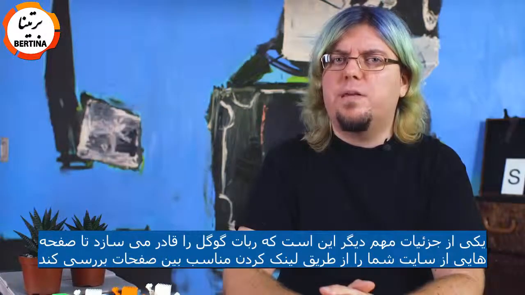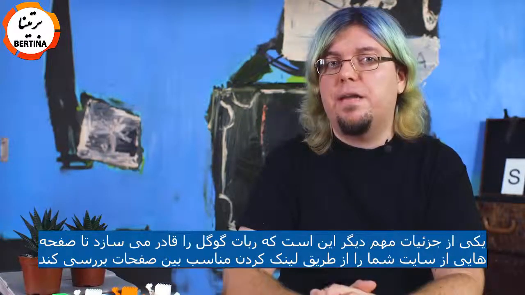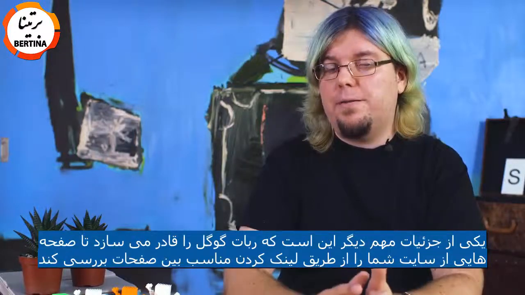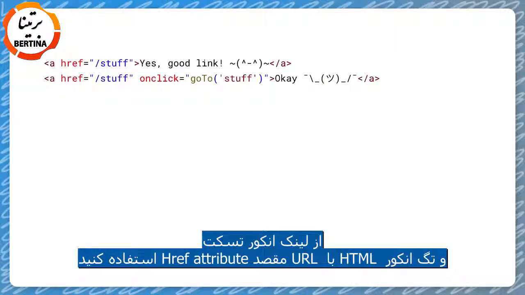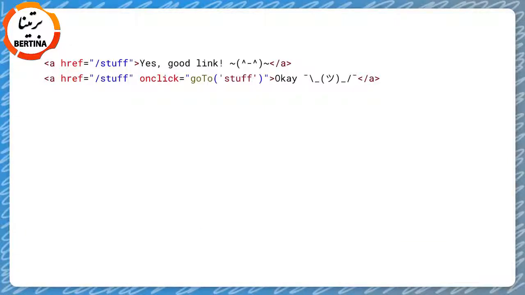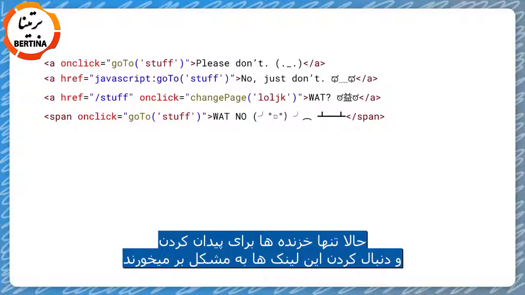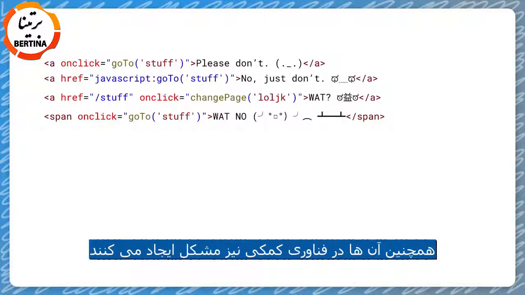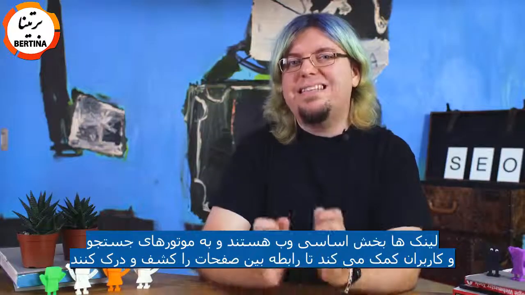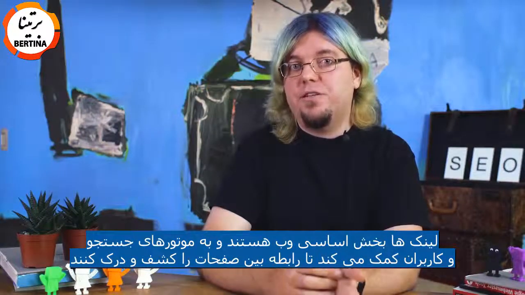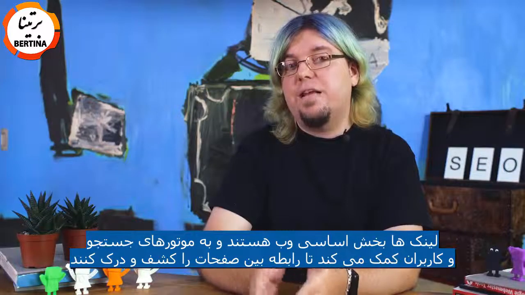Another important detail is to allow Googlebot to crawl pages from your website by linking between your pages properly. Make sure to include useful link anchor text and use the HTML anchor tag with the destination URL of the link in the href attribute. Do not rely on other HTML elements, such as div or span, or use JavaScript event handlers for this. Not only will crawlers have trouble finding and following these pseudo-links, they also cause issues with assistive technology. Links are an essential feature of the web and help search engines and users find and understand the relationship between pages.